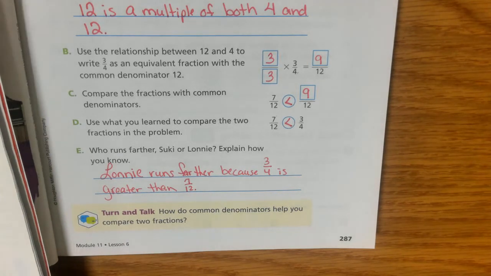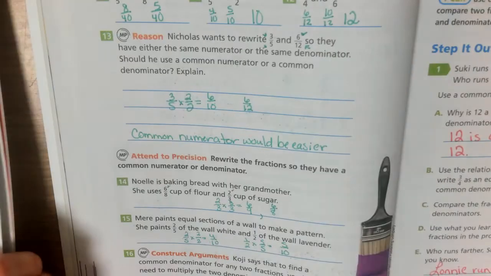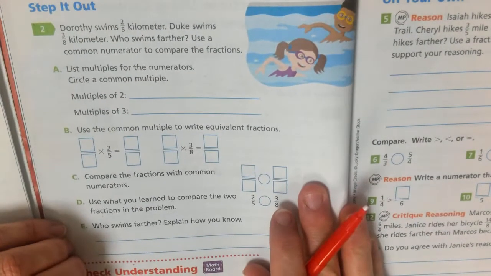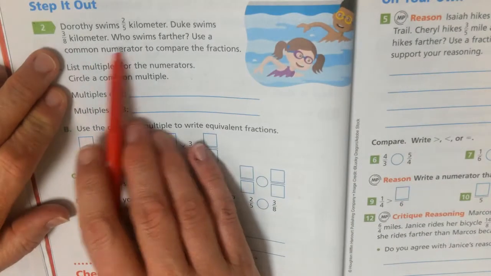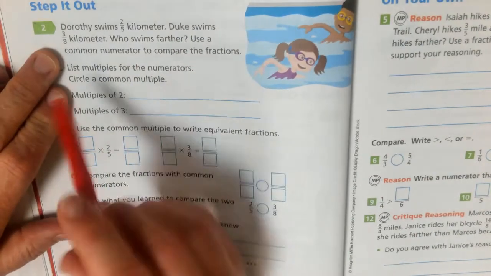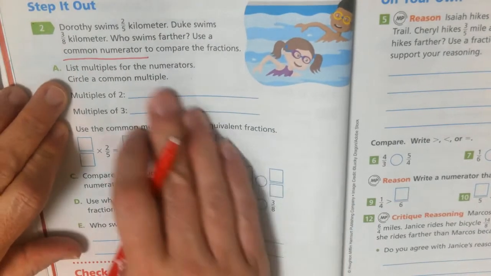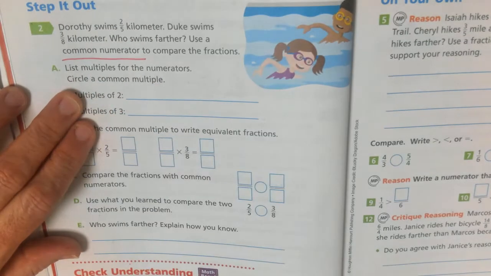So let's do some more comparing. We're going to turn to the next page, 288. And we have Dorothy. Dorothy swims 2/5 kilometer. Duke swims 3/8 kilometer. Who swims farther? This time we're going to use common numerators to compare our fractions. So we're going to list the multiples of the numerators and circle the common multiple.